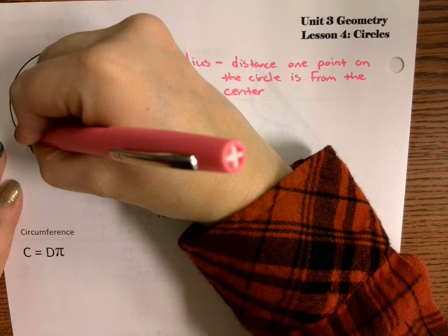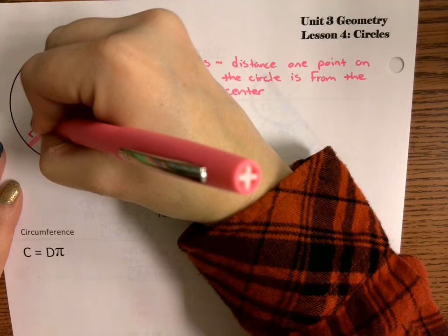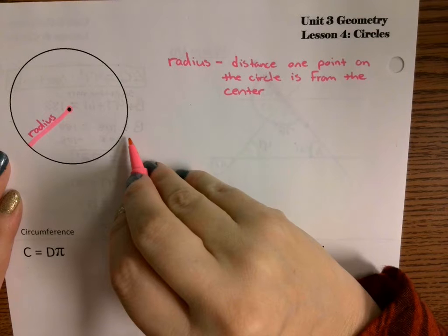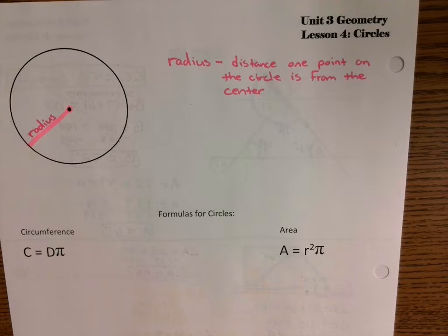You can have a radius written anywhere. Any point on the circle extended to the center of the circle is called a radius. So you have an infinite amount of radii.